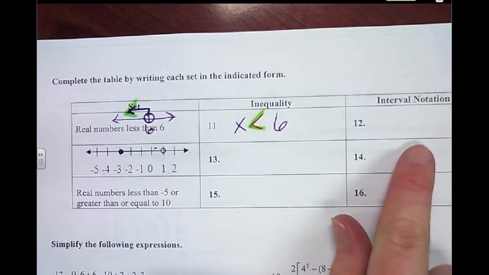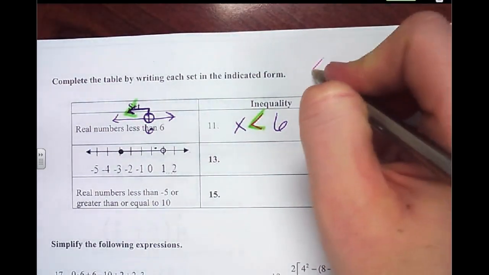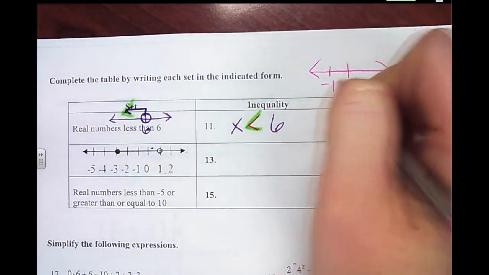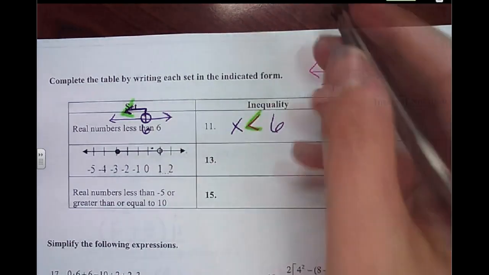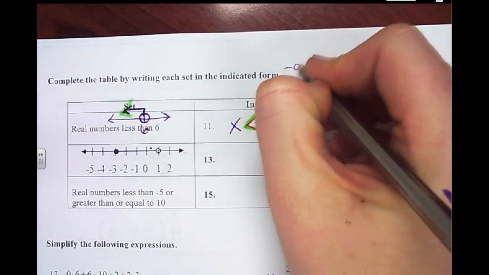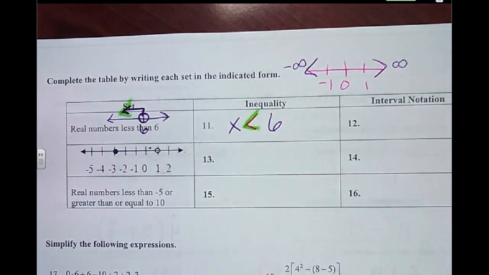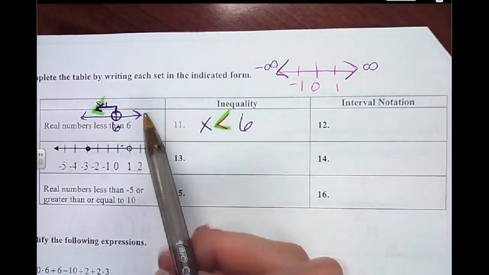Okay, interval notation. So on my number line, when you think of any number line, here's 0. After that would be -1, this would be +1. So my number line, this is going out to -infinity, and this is going out to +infinity. Okay, so if I'm doing interval notation, I'm going to always work from left to right.